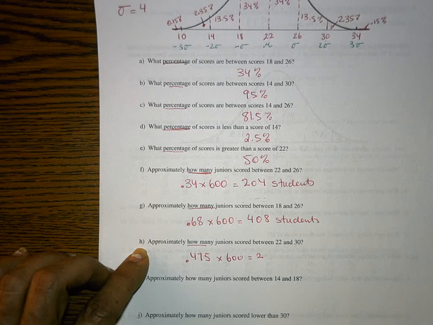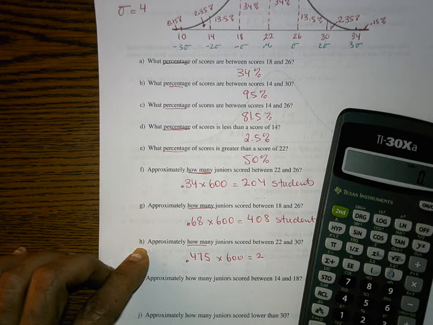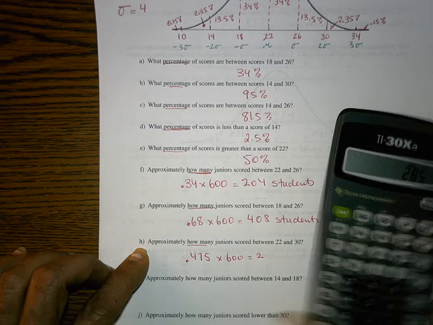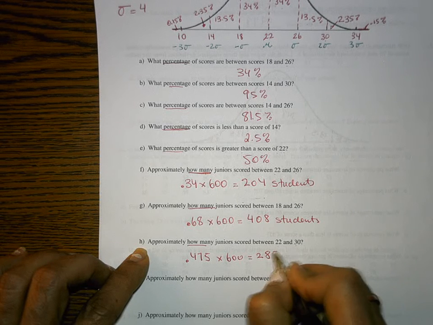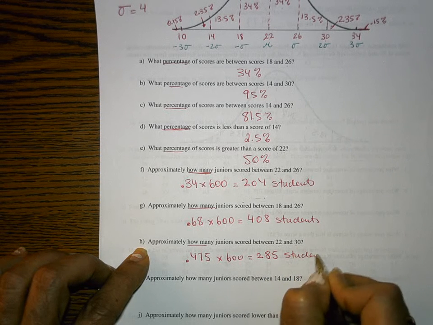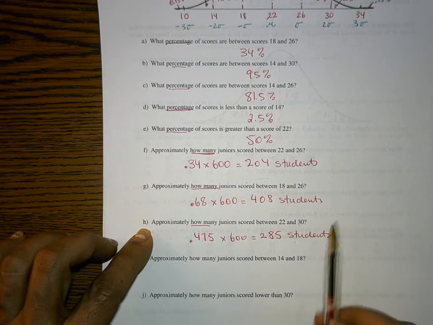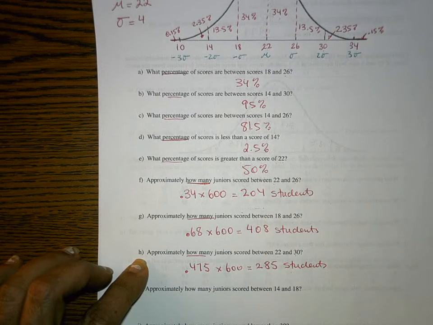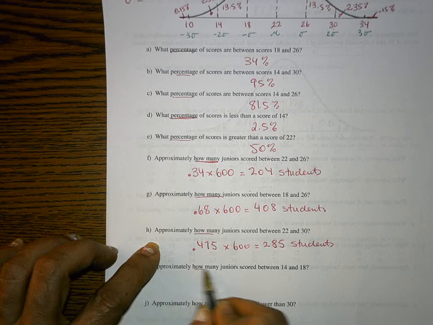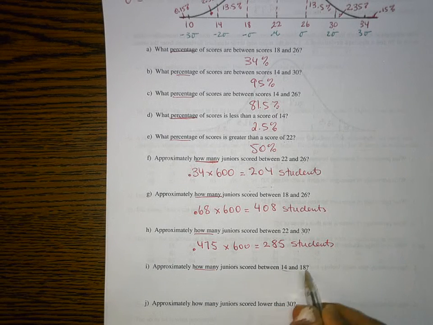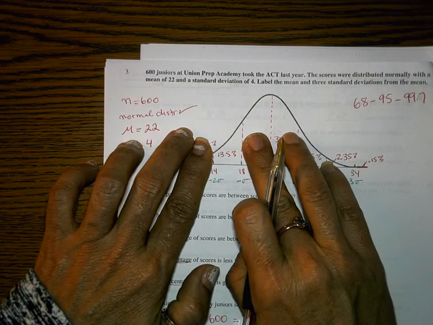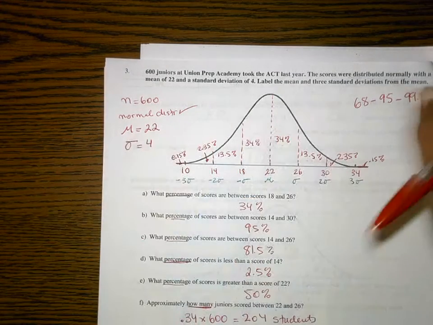I don't want to give you a wrong answer here. Let me see, 0.475 times 600 students, 285. 285 students score that high, okay? Now, 285 students were above the average. Average or above, that's pretty good. How many juniors scored between 14 and 18? Between 14 and 18, there's only one percentage, which is 13.5. So I'm going to do that.